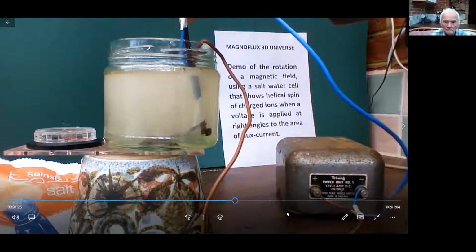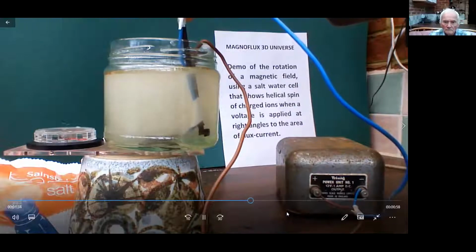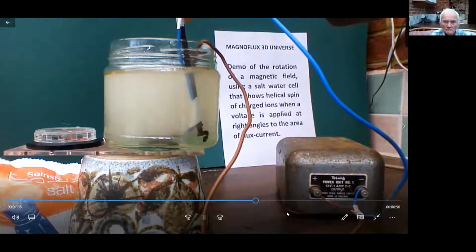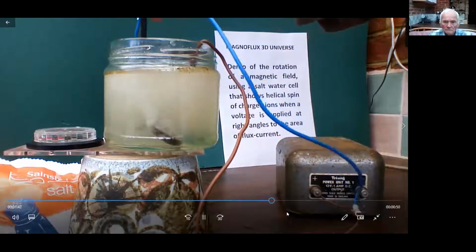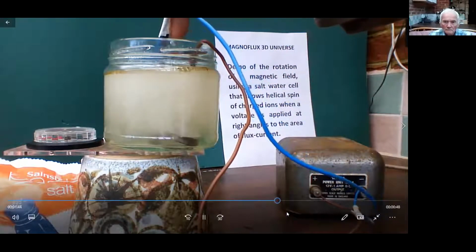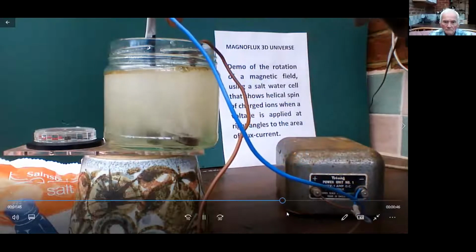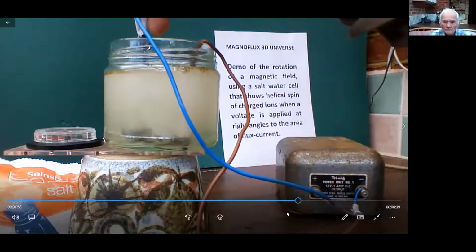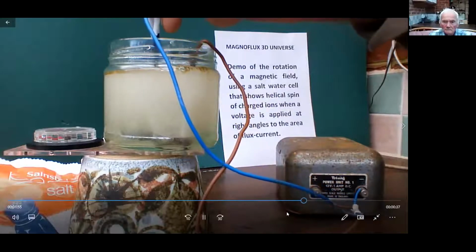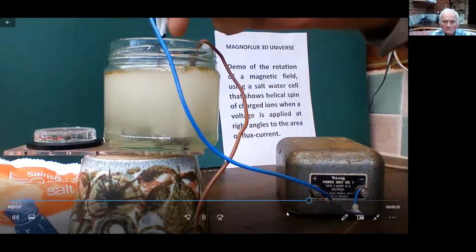clockwise. So we're now spinning the solution clockwise just because the magnet's there. So no longer do the bubbles come straight up, they spin. If I take it out, turn the magnet over, and put it in the other way up, then you can see that the spin now has gone anti-clockwise. So we've now got an anti-clockwise spin on the magnet.